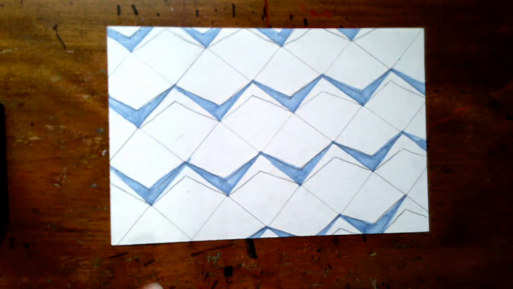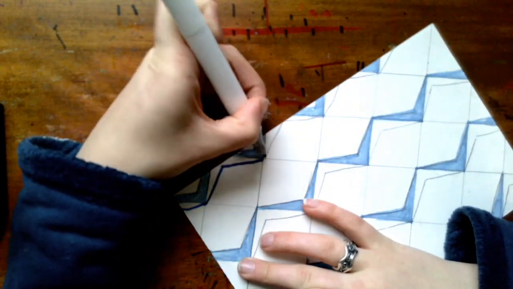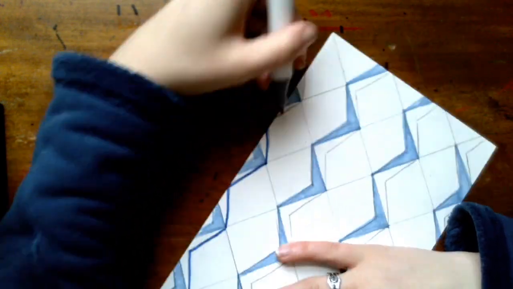Alright, cool. Now I'm done with those. I'm going to get that slightly darker blue and fill in the bottom little boomerang shapes.